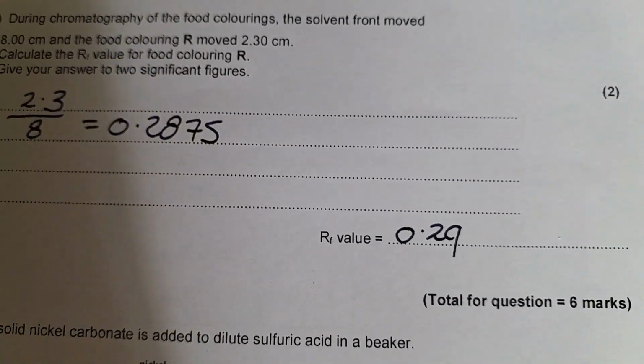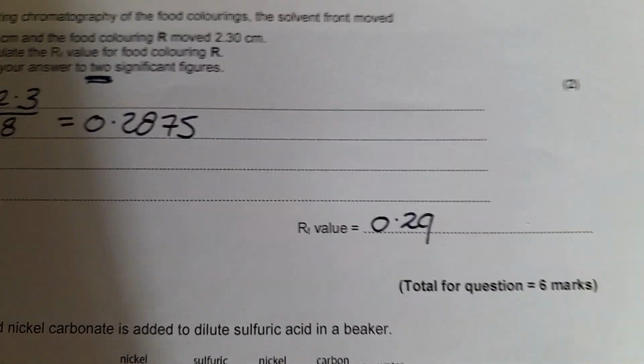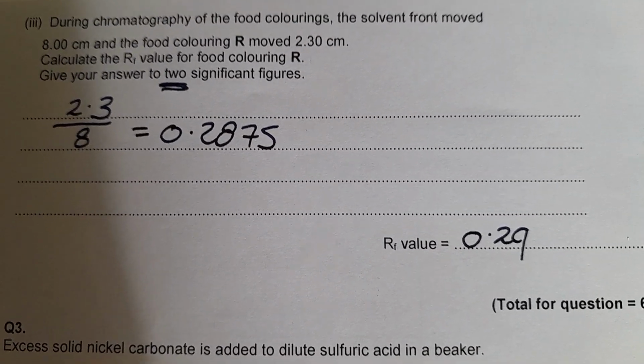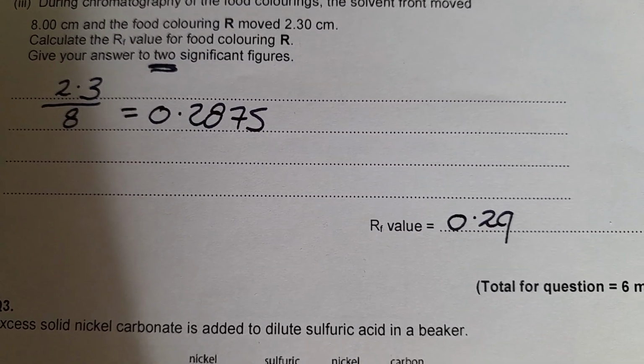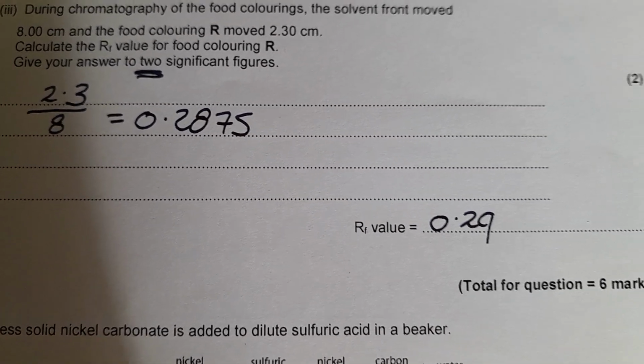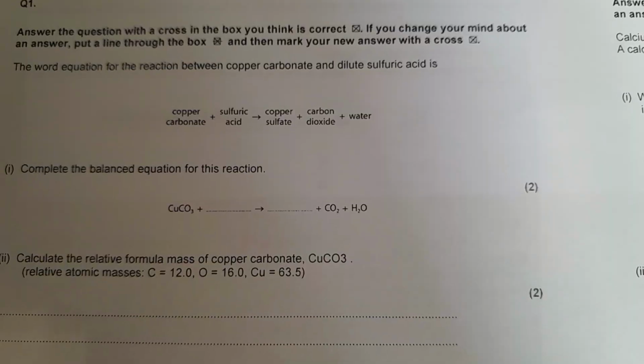Okay, so always remember, you get a mark for following all the instructions and 2 significant figures. Even if you've done the calculation wrong, rounding it to 2 significant figures might get you a mark, depending on the mark scheme. So never ever give up. Right, just 2 more questions to go. Let's take a look at those.